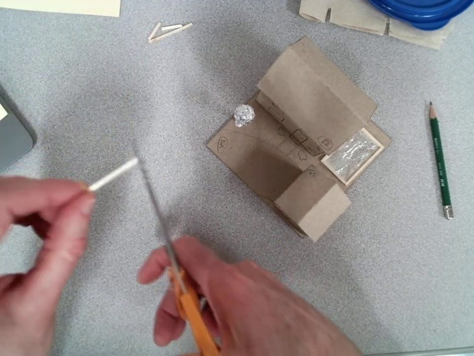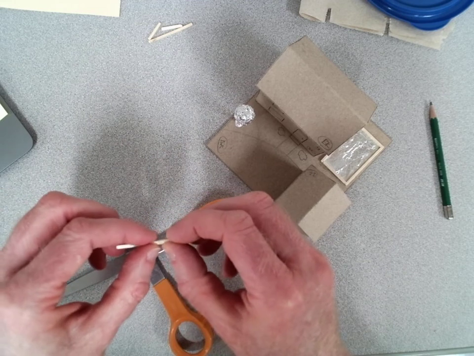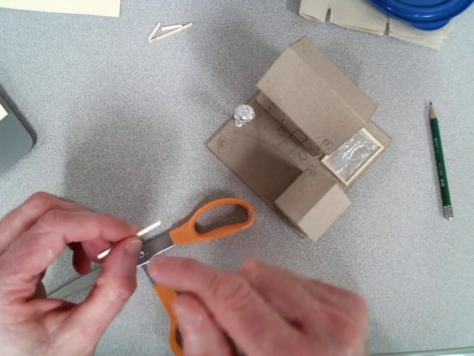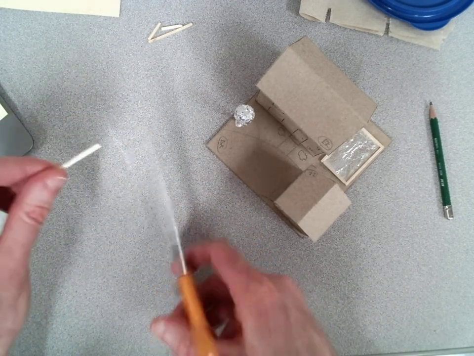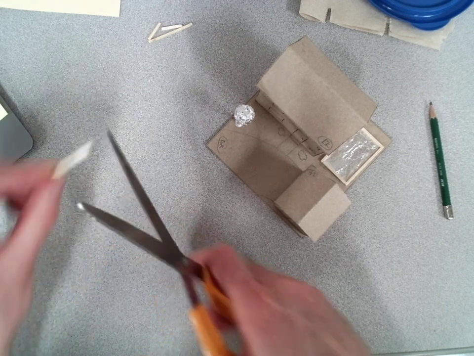If you just hang on to the end and cut through it, it puts pressure on the stick, and as it cuts, it also snaps, and it could snap and go right up in your eye or someone else's eye. So you never want to hang on to the end and just cut through it, because you don't know where the stick is going to go, and that's not being safe.